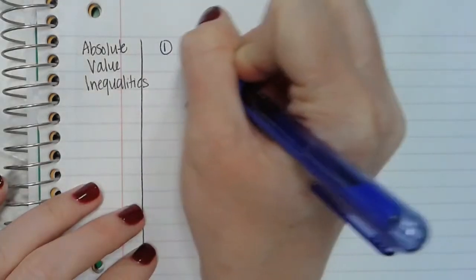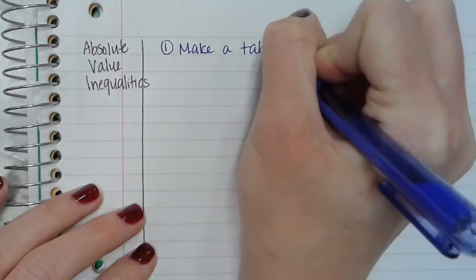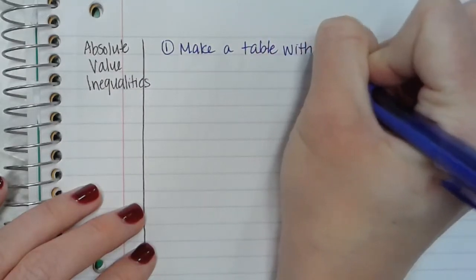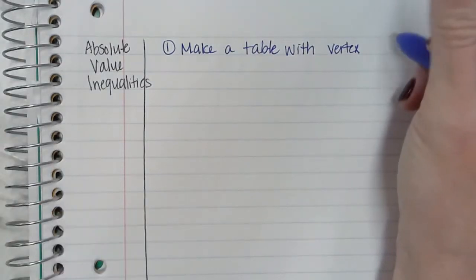Okay, so graphing absolute value inequalities. Same steps apply as when you're graphing just absolute value functions. First, you want to make a table with the vertex in the middle. Then you want to recall the rules about graphing inequalities.